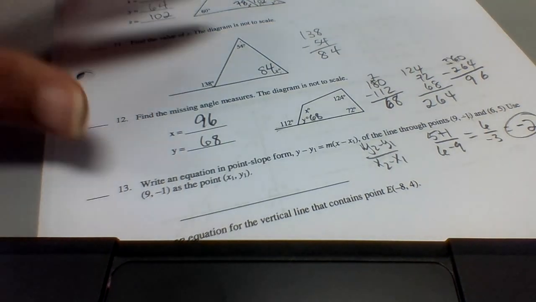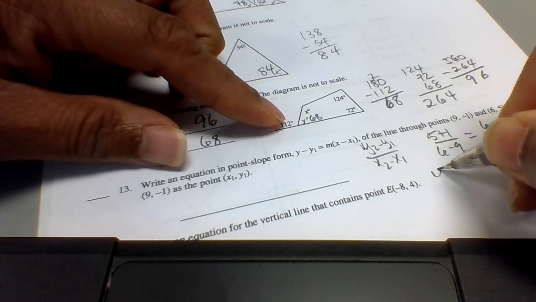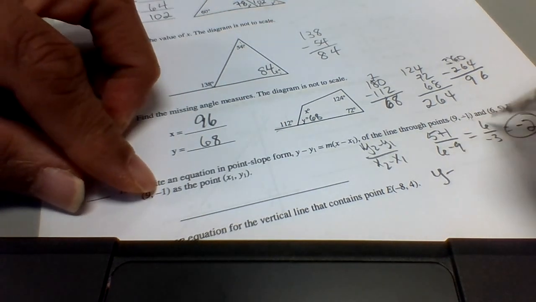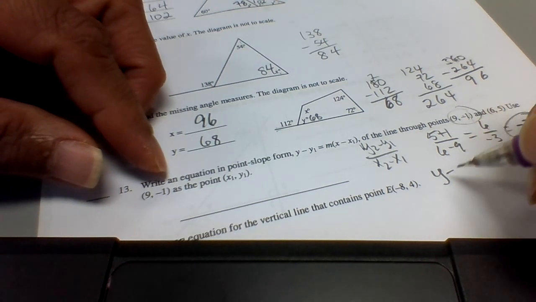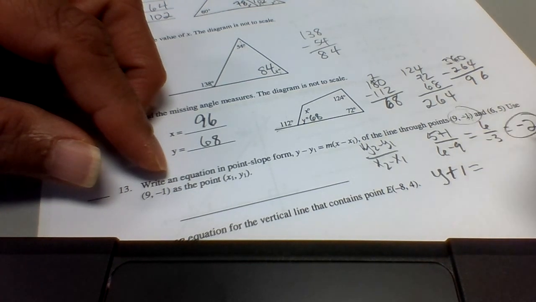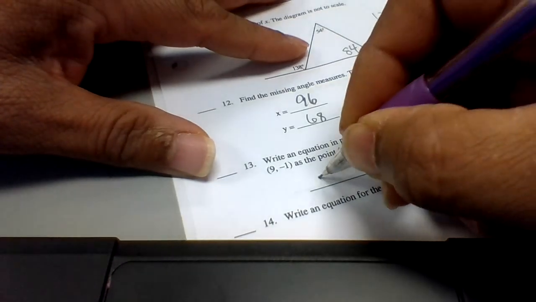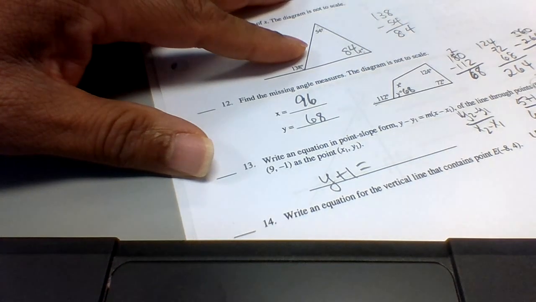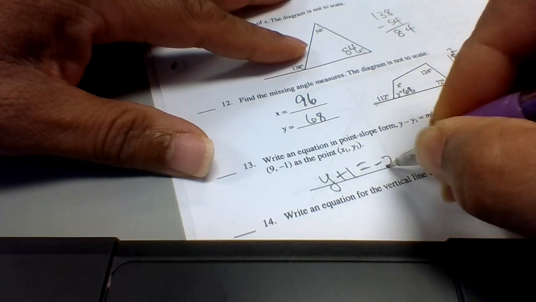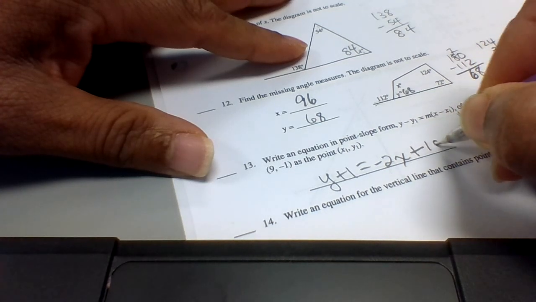And so now you want to write it in the equation of the y minus y1. So y minus, it says to use this one as the point. So y minus a negative 1 will give me a plus 1 equals my slope, which is a negative 2 times x minus 9. So now go ahead and multiply that out. I'll have y plus 1 equals negative 2 times x is a negative 2x, and a negative 2 times a negative 9 is a positive 18.